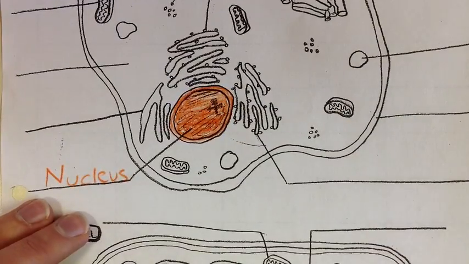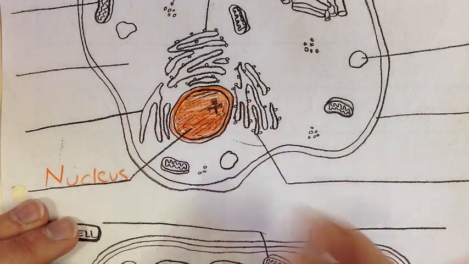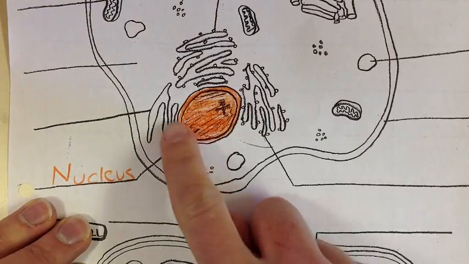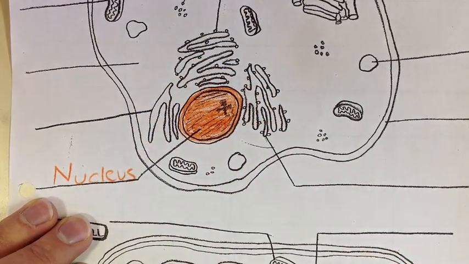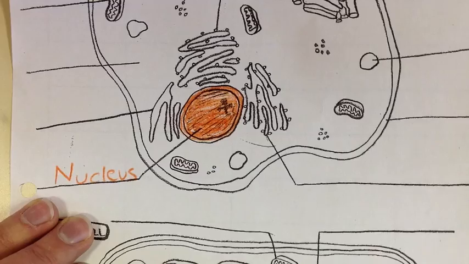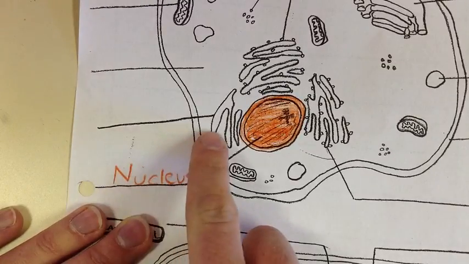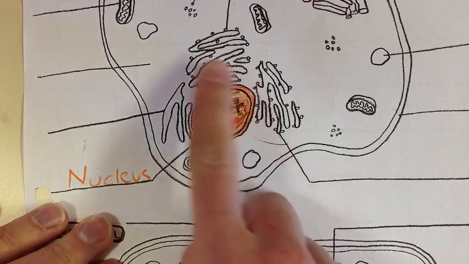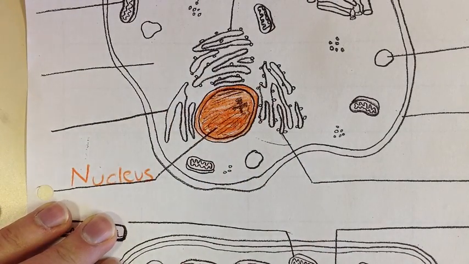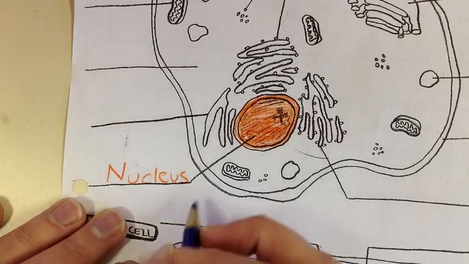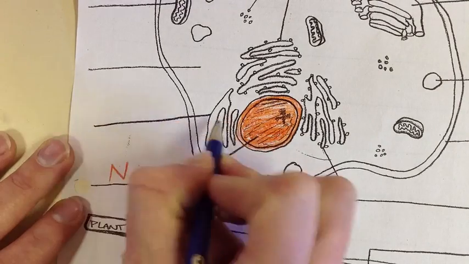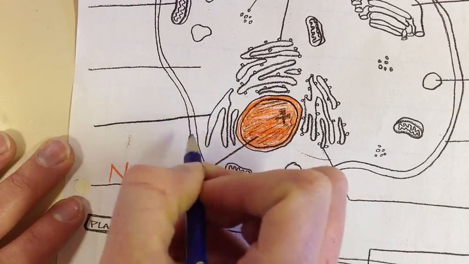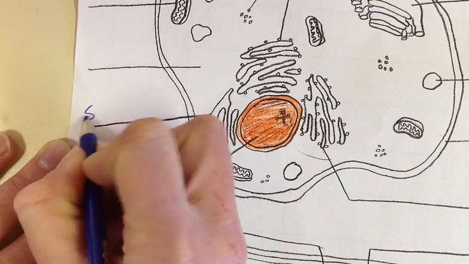I'm going to move outwards from the nucleus and see what's next in the cell as far as its organelles. And I see I've got these squiggly things right here. And I notice that there are 2 areas for me to color code. There's one right here, and there's also one right here. And that's because there's 2 types of this organelle. This is the endoplasmic reticulum. So this one right here does not have ribosomes on it. See how it does not have the little circles? That means that it is the smooth ER.